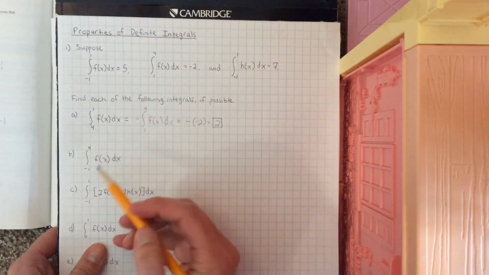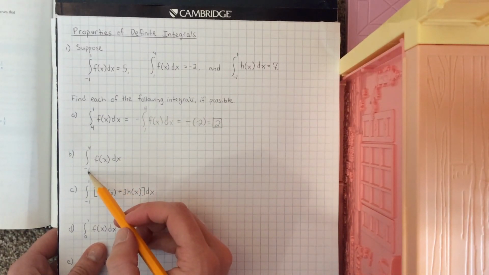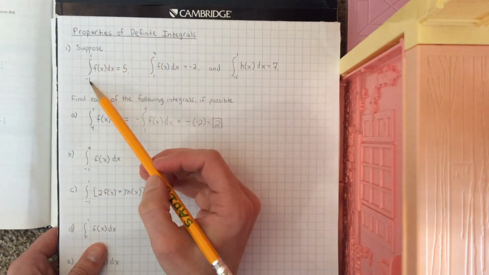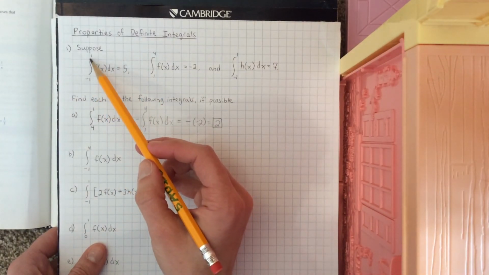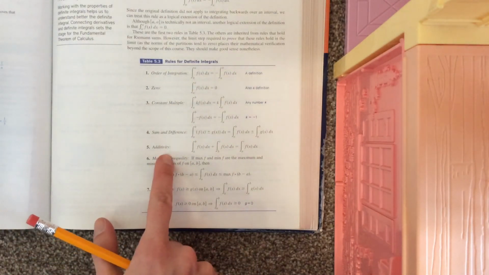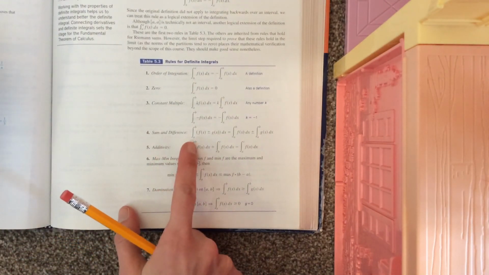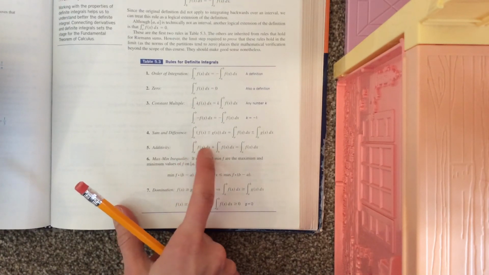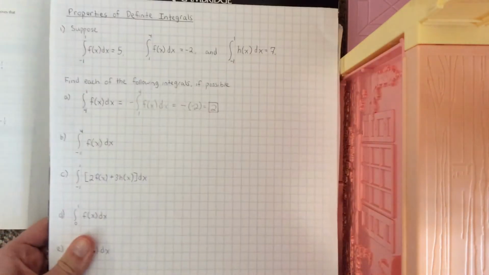For b, we want the integral from negative 1 to 4 of f of x dx. We have the integral from negative 1 to 1, and then from 1 to 4. So this will be our additivity rule. The upper bound of the first one is the same as the lower bound of the second, so we can make that jump and go straight from A to C.